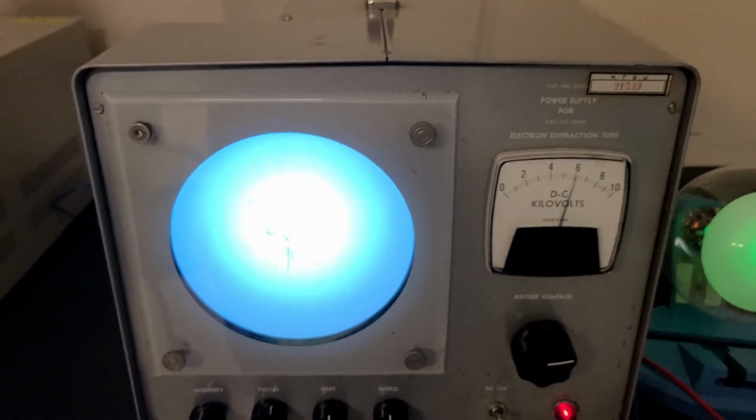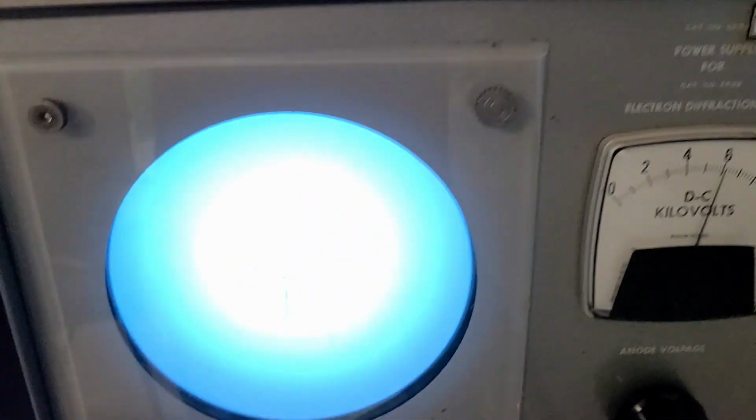So this one I already have set up for 6 kilovolts. Let's see if we can get it to zoom in on what's happening on this screen. So yeah, you can kind of see it, and you can see that there's an inner ring. Let's see if it'll focus. Okay, so hopefully you can see that there's an inner ring here, and then there's an outer ring there that we would measure the two diameters for.